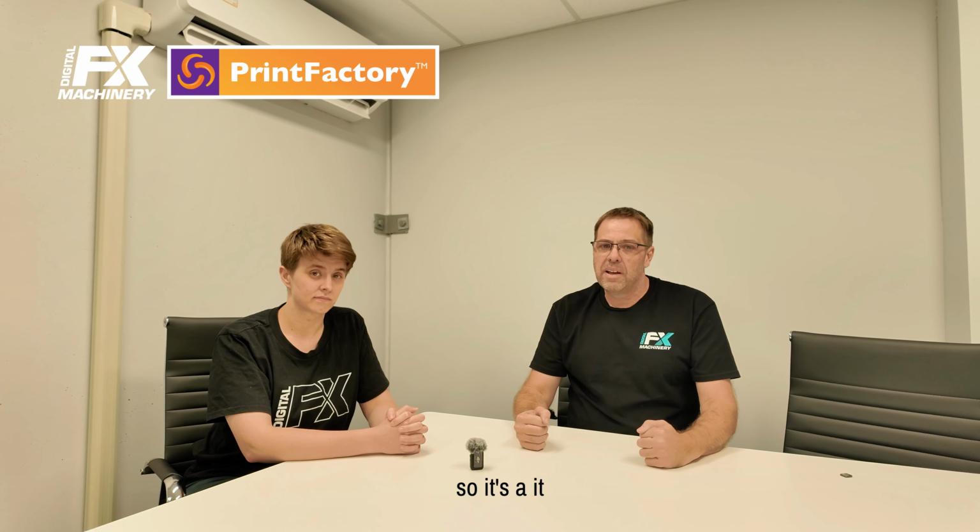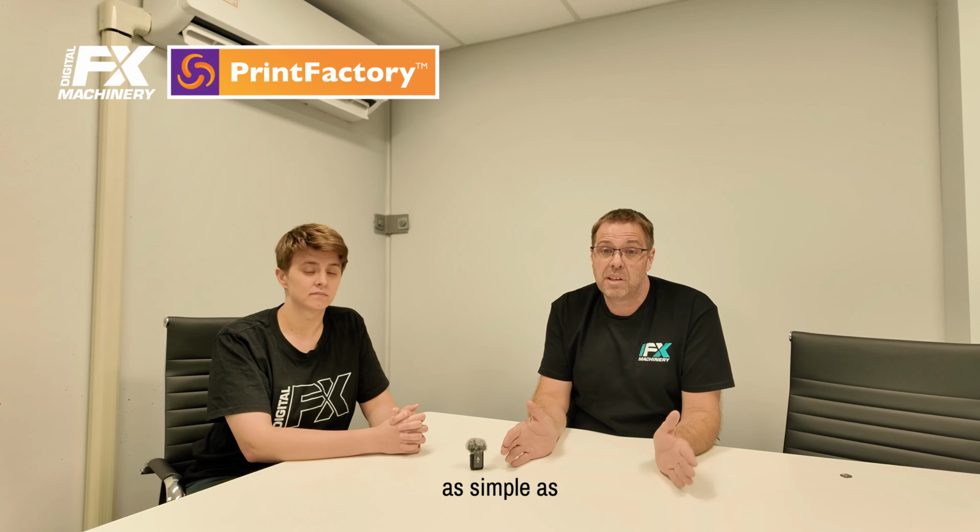So it really is a great function. And a lot of these functions are not available in other RIPs. It's as simple as that.